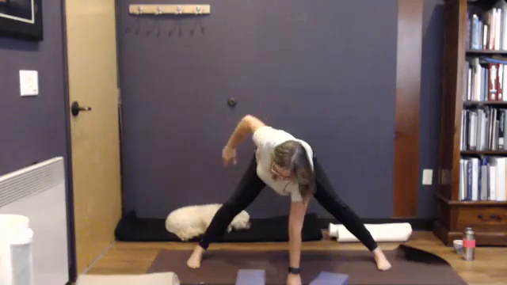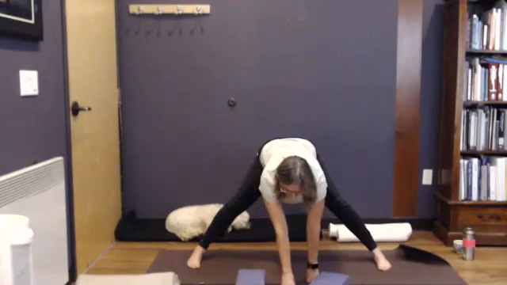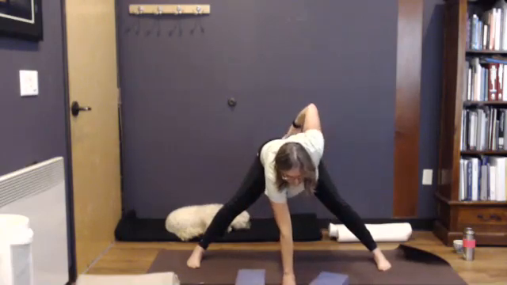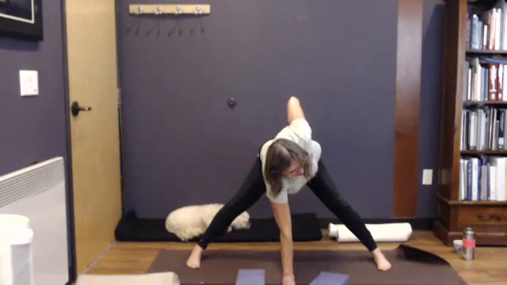Exhaling back to center. We'll switch hands. Your left hand comes into midline, right hand up on the hip. Deep breath in and reaching into the earth. Reaching all the way down as you rotate and turn.